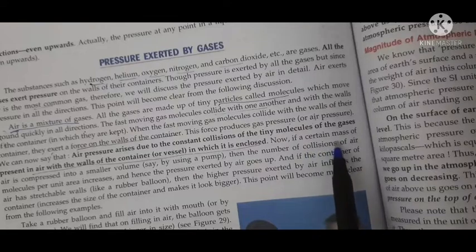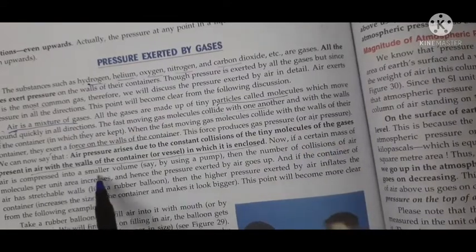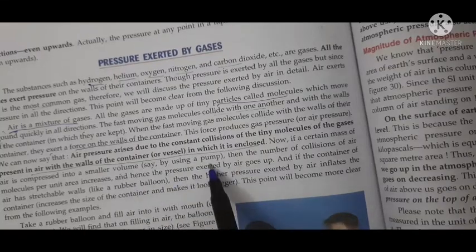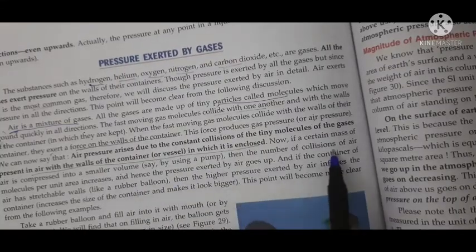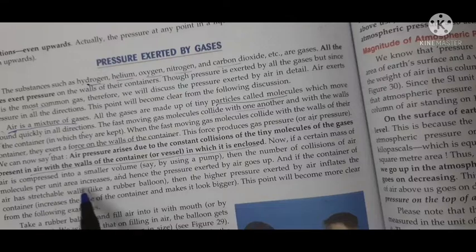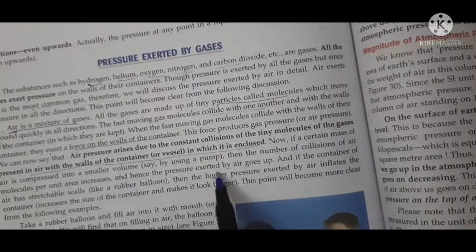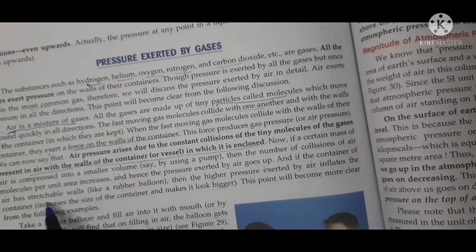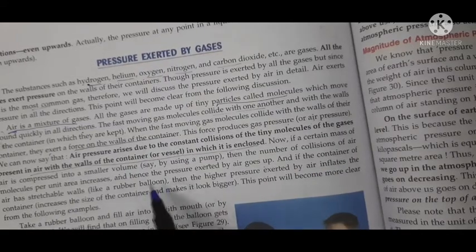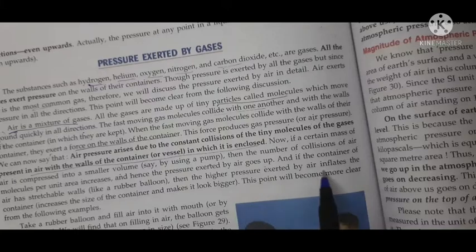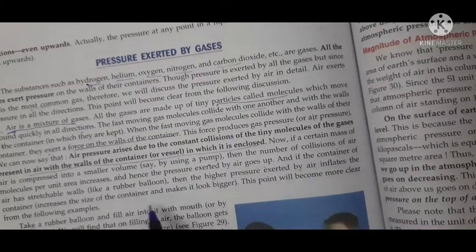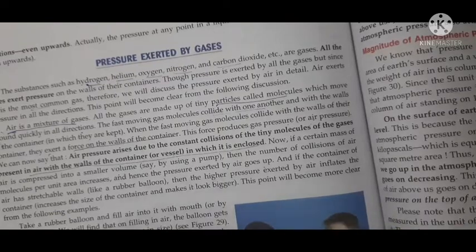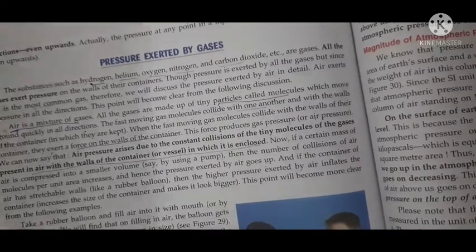Now if a certain mass of air is compressed into a smaller volume, say by using a pump, then the number of collisions of the air molecules per unit area increases and hence the pressure exerted by the air goes up. And if the container of the air has stretchable walls like a rubber balloon, then the higher pressure exerted by the air inflates the container and makes it look bigger. This point will become clearer. It's very simple, students. Now see here.